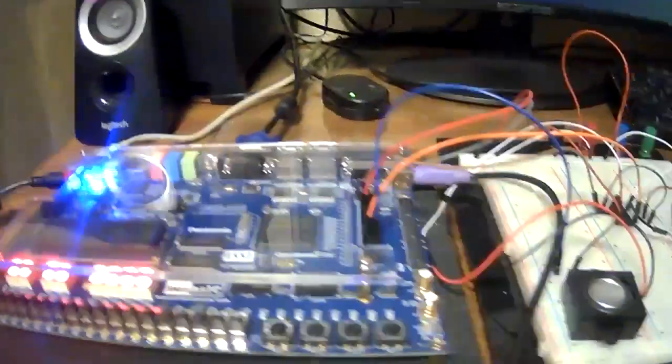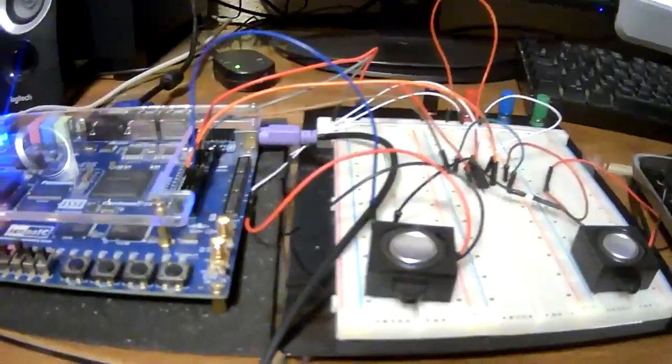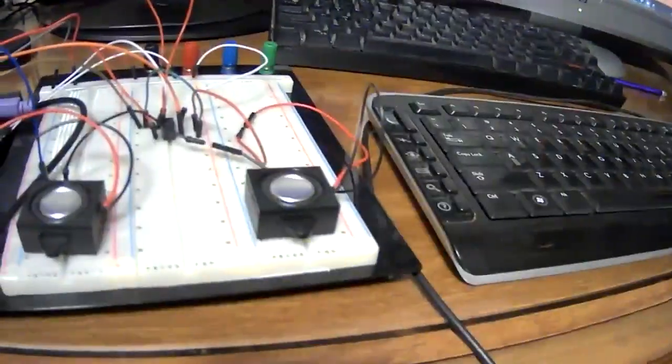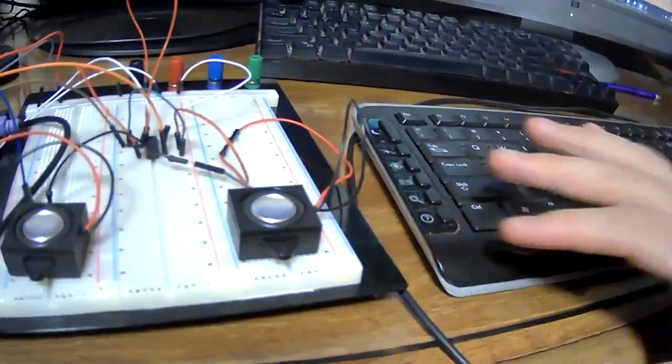In addition, over here, we're reading from an SD card. We're reading words from a text document on the SD card. And here we have also a connection to a PS2 keyboard, which will be used to get user input, which you see here.